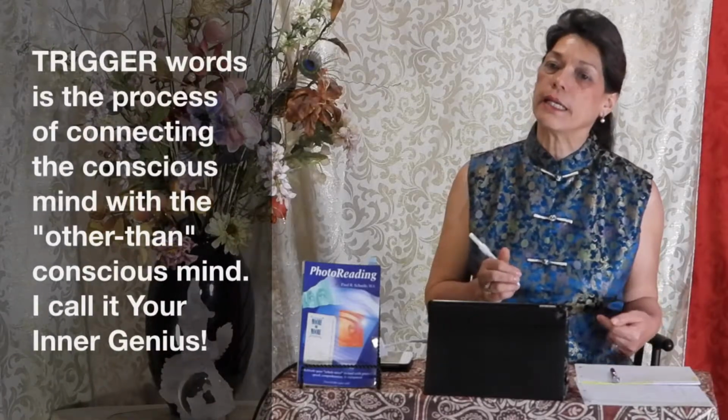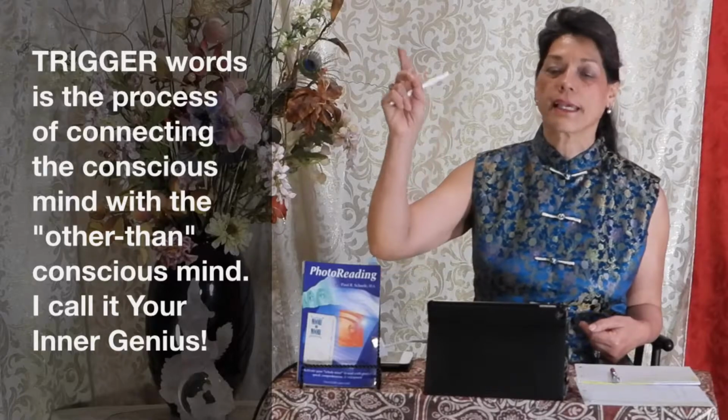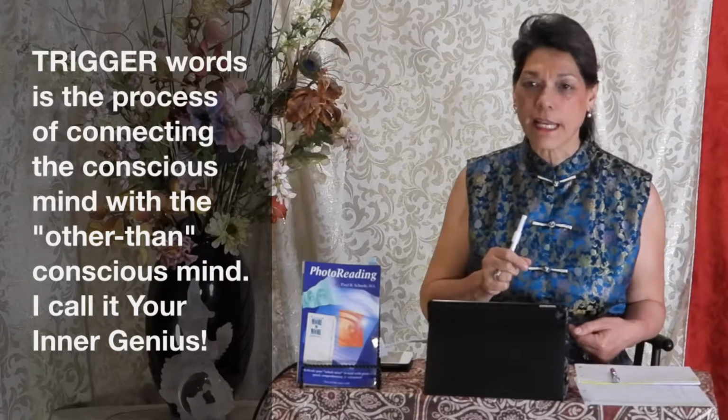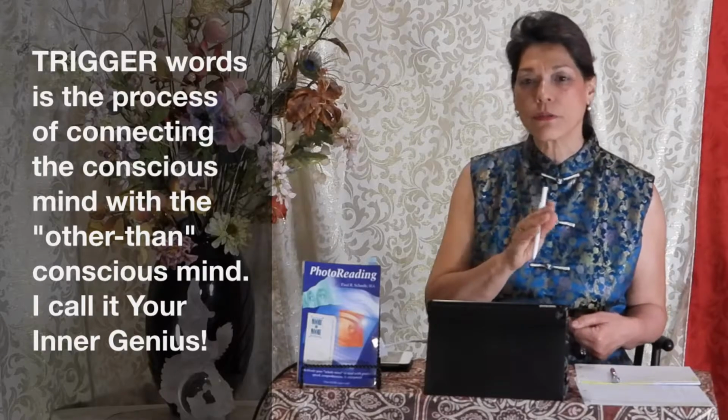Those are called trigger words. Trigger words are your inner genius saying, hey, conscious mind, look at this, pay attention, come back here later. And in that process of 2 to 3 minutes just flipping through the book, it's going to give your conscious mind a big landscape of what's going on in the book.